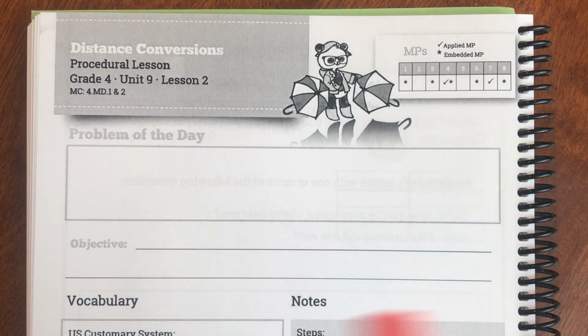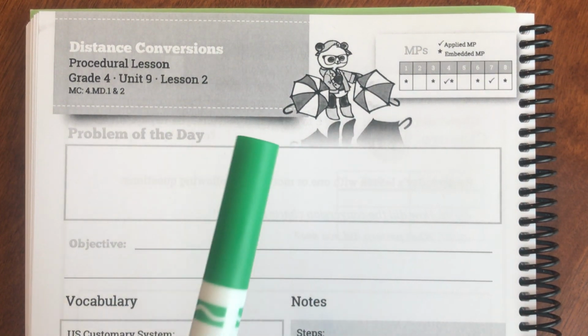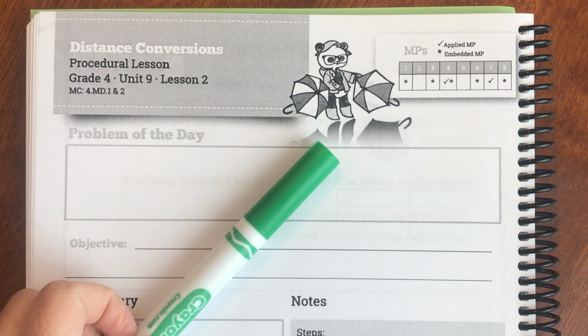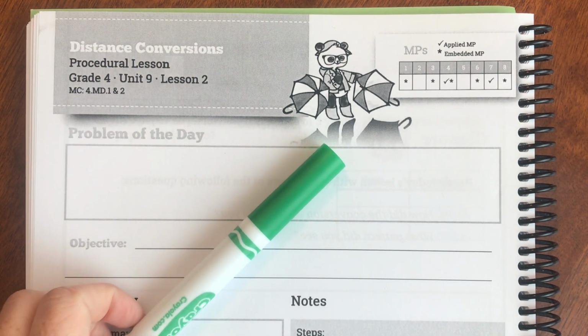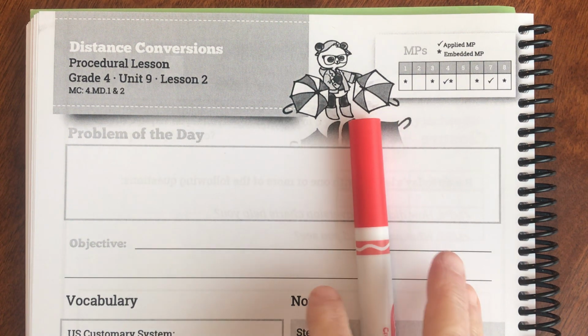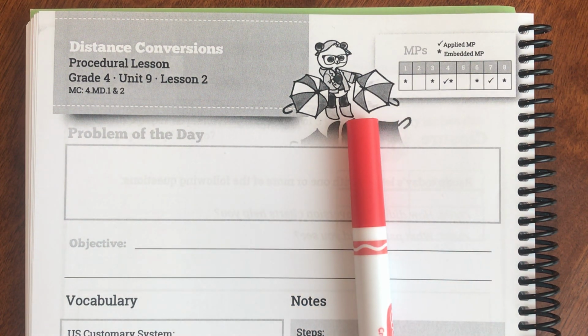Remember our expectations for our two different colors. If I'm writing in green, I expect you to write down everything that I write down. If I'm writing in red, I just expect you to stop and watch.